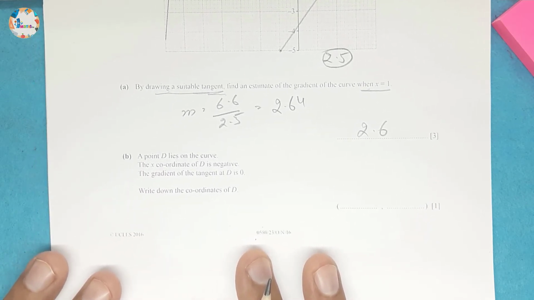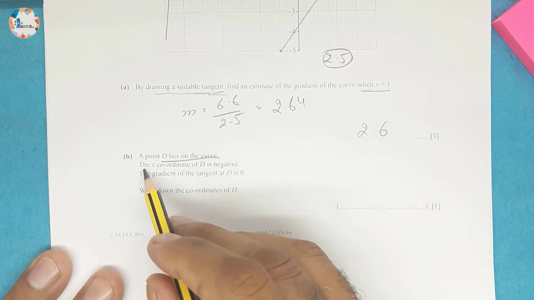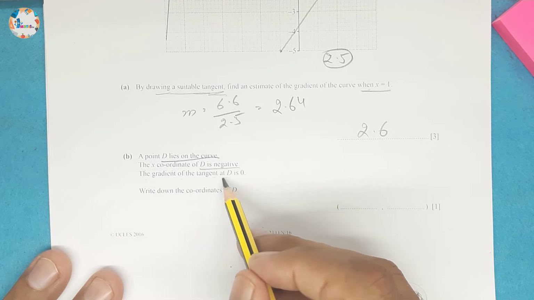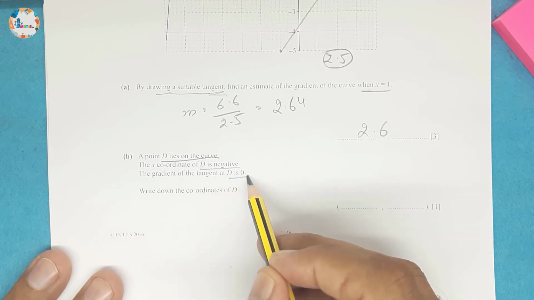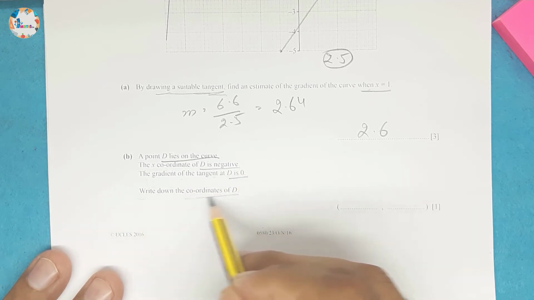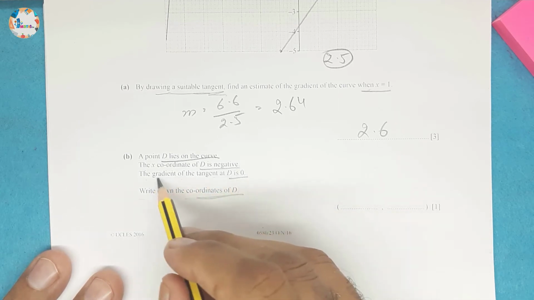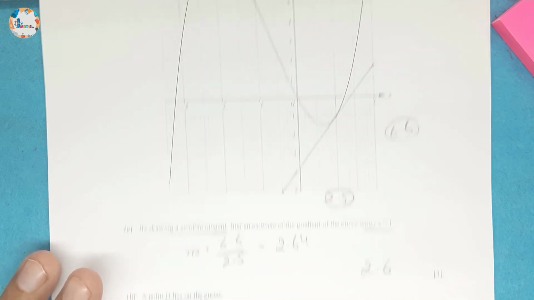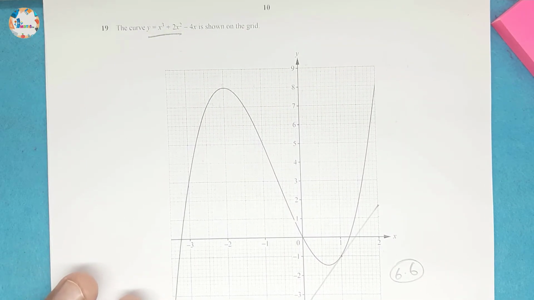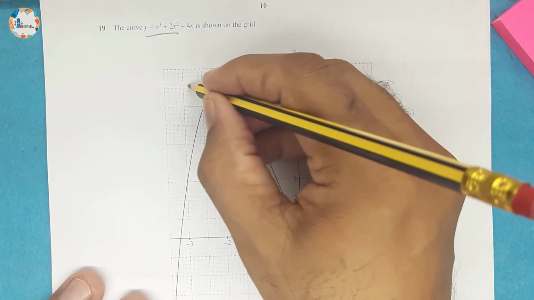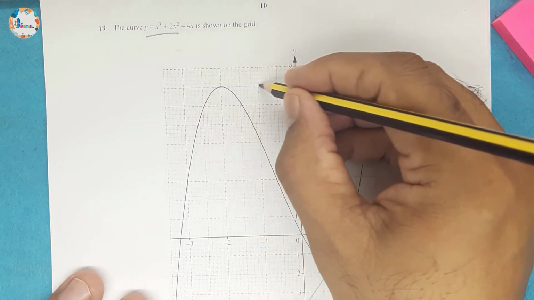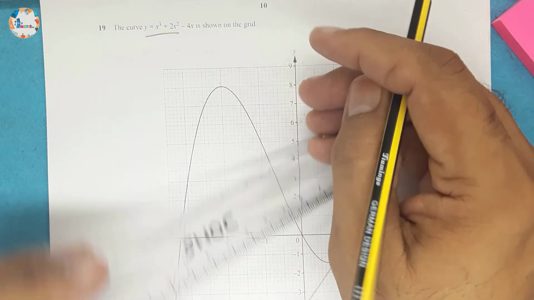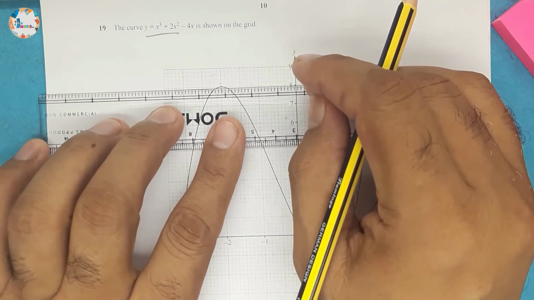Then a point D lies on the curve. The x coordinate of D is negative. The gradient of the tangent at D is 0. Write down the coordinates of D. So the gradient of the tangent at D is 0. It means this point. At this point, the tangent is parallel to the x-axis. Gradient is 0 always when it is a horizontal line.